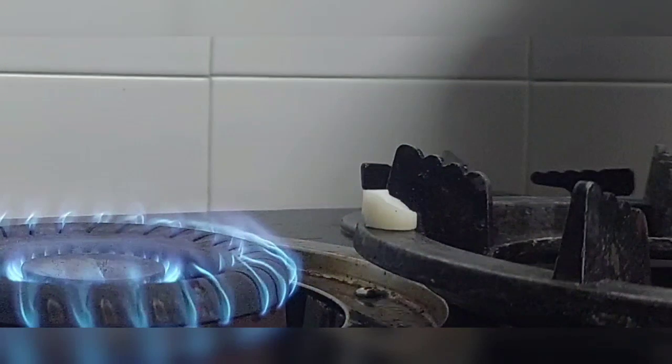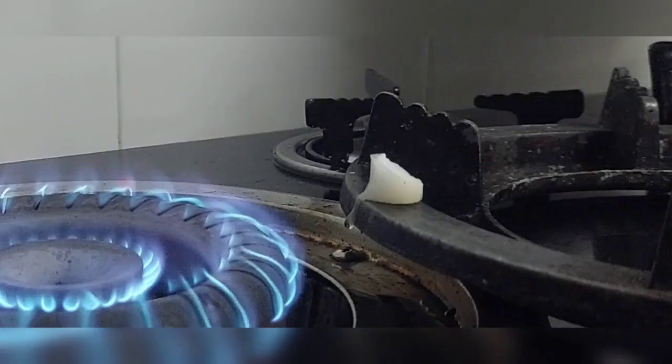This picture is the physical form of the candle at the initial experiment, and this is the physical form of the candle at the end of the experiment. As a conclusion, we can conclude that heat transfer by radiation can be proved by conducting the experiment at your home.